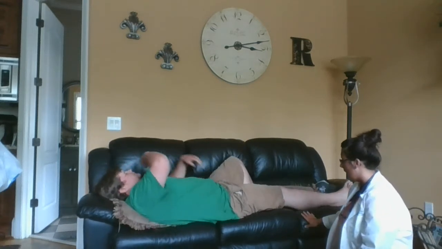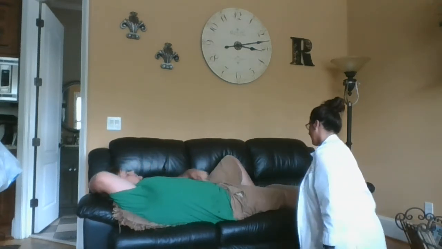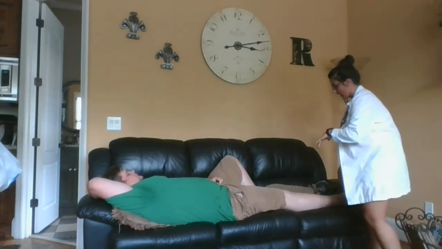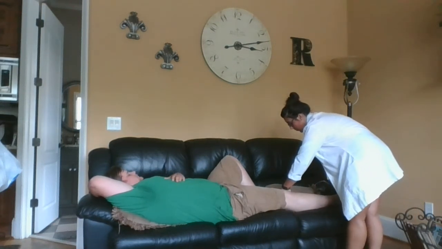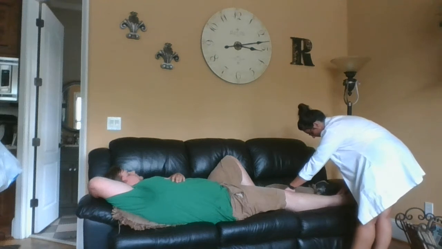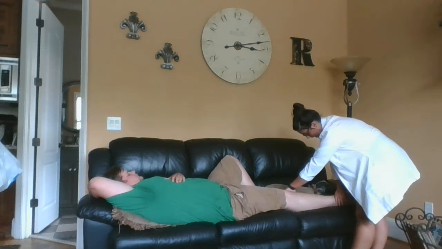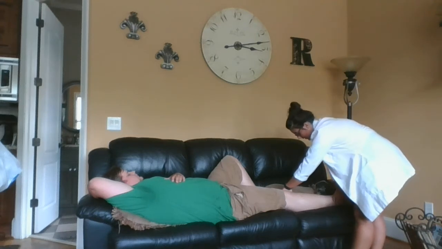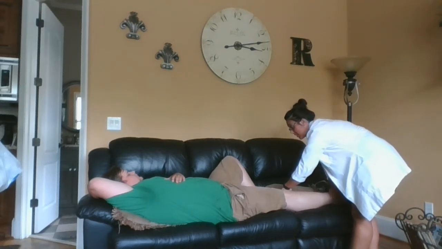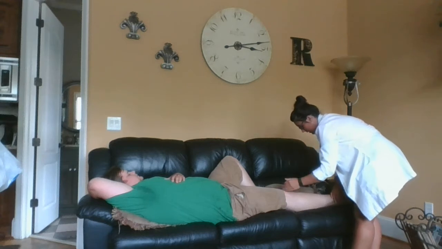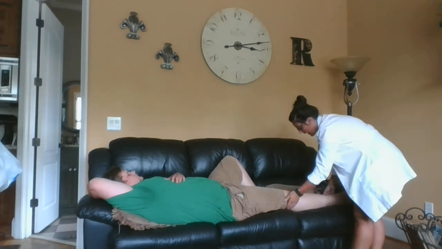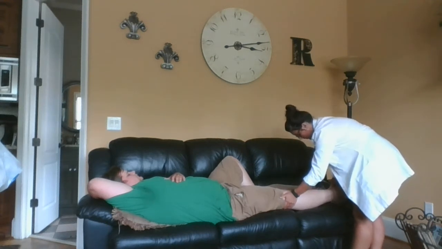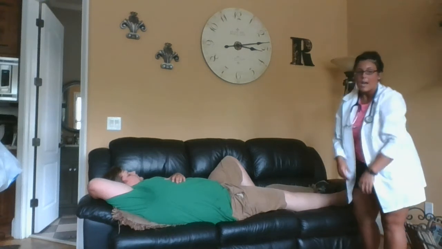So we're going to look at the right knee. I'll put my left hand on the inner portion of his leg, and then I'll put my right hand on the outer portion, and essentially I'm going to push opposite ways and see if there's any discomfort with that. Any pain or discomfort? No. And then I'll just switch my hands and do it the other way. Like I said, that's going to test both your lateral and your medial meniscus.